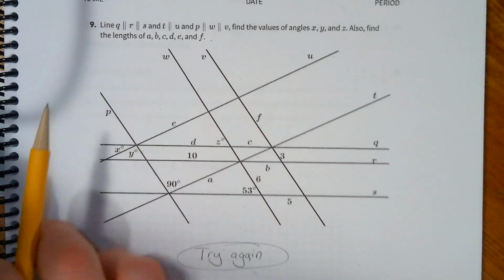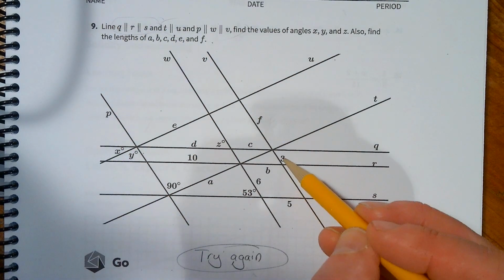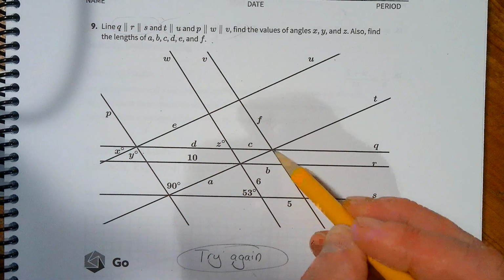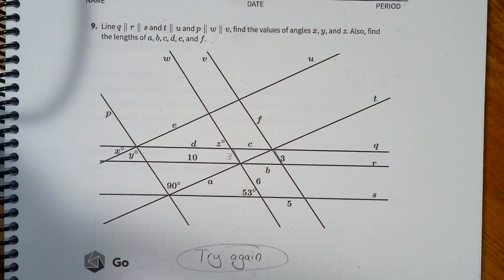They say all these are parallel, right? Yeah, look at all these parallel statements, blah, blah, blah. So this 3, I'm assuming this is this. Well, this is also 3. Okay? Opposite sides of a parallelogram.